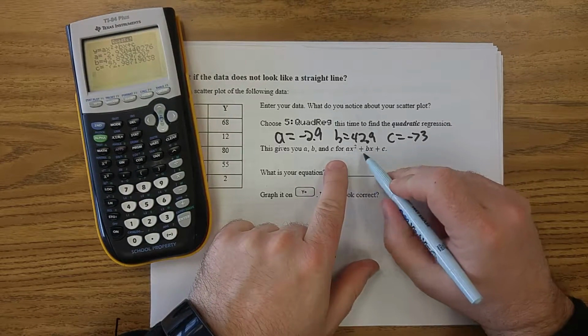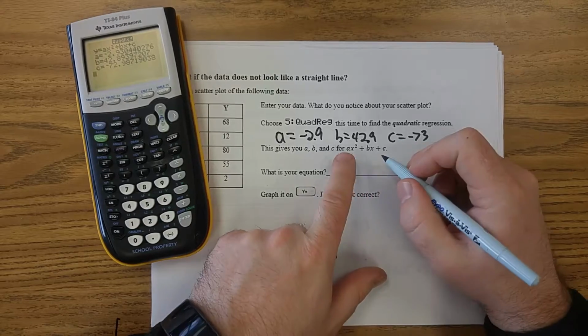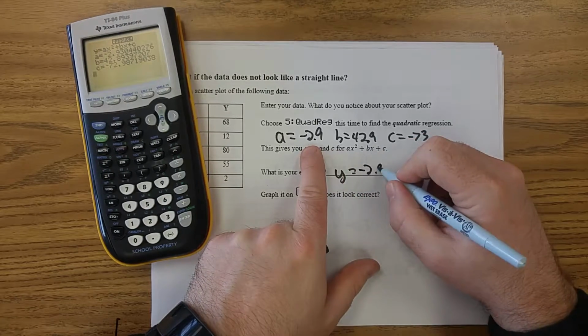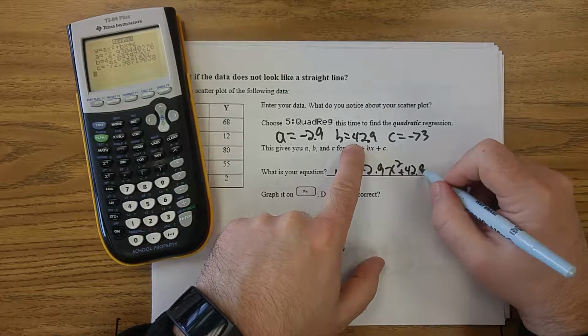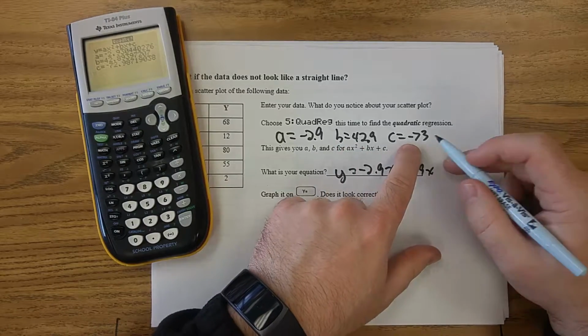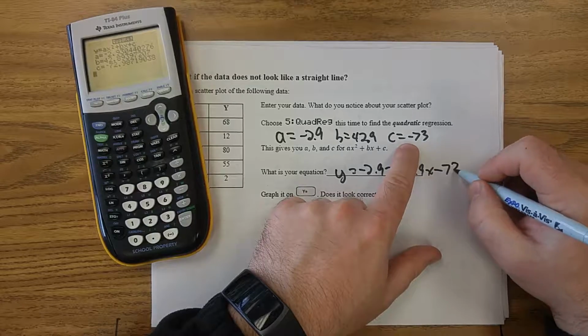We're just going to plug these in for A, B, and C in our quadratic. So y is equal to A times x squared, so that's negative 2.9 times x squared, plus B times x, which is 42.9 times x, plus C. Instead of plus, we're just going to write minus 73 because it's negative.